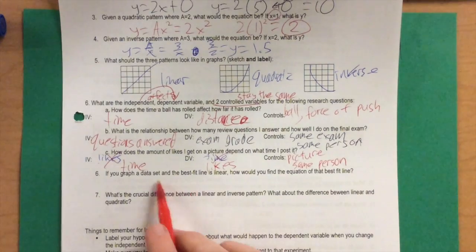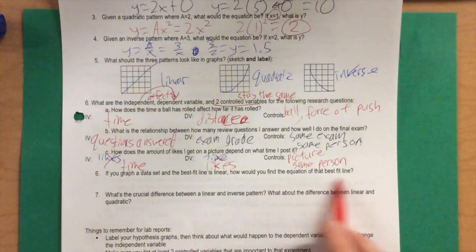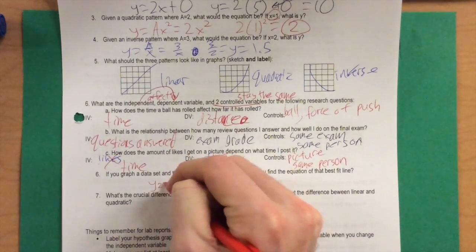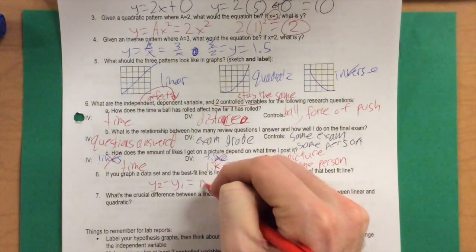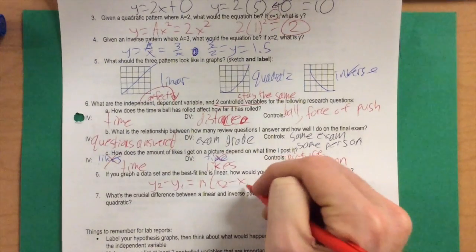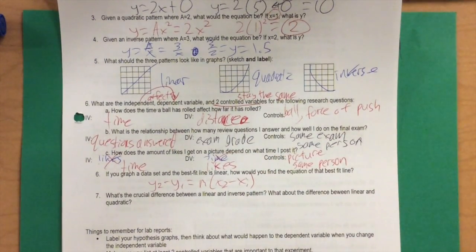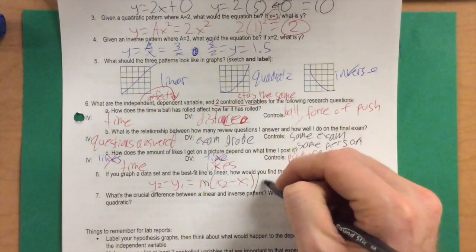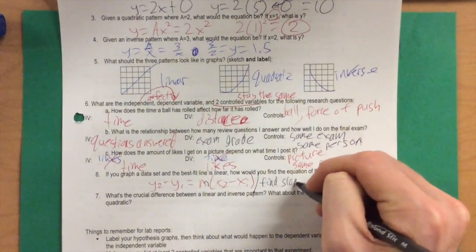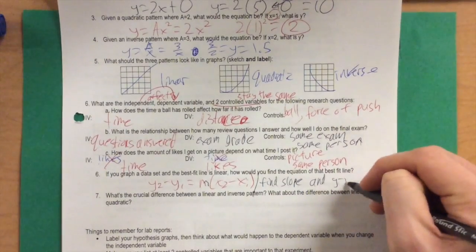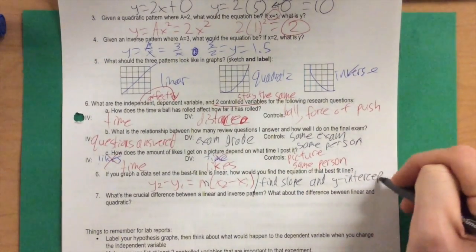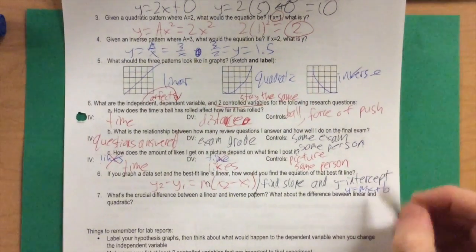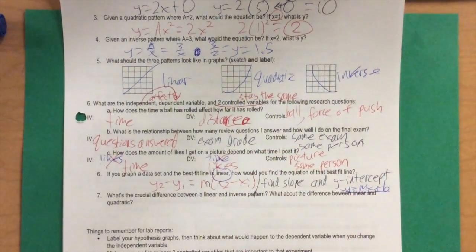All right, so when we're graphing a data set for linear and we find the equation of the best fit line, we use that Algebra 1 skill: y2 minus y1 equals m times x2 minus x1, right? This is how you find the slope of the line. You could also just say find slope and y-intercept. And then it would go into y equals mx plus b, because that's the equation for a linear line.